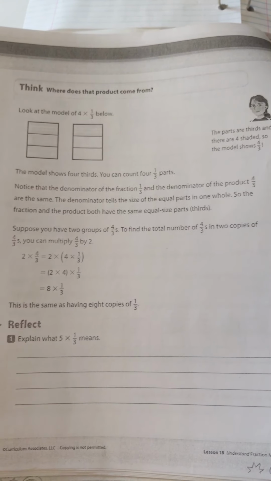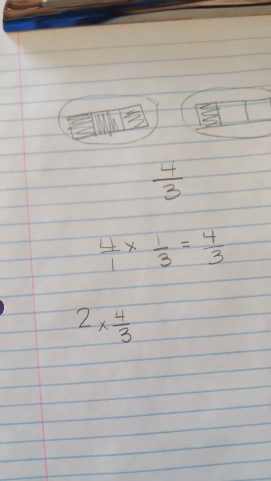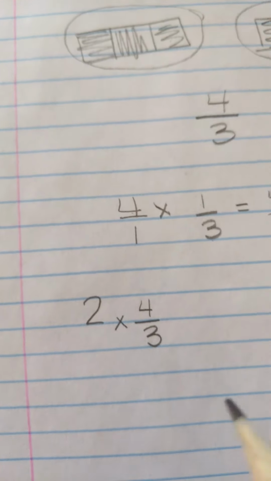Now it says, suppose you have 2 groups of 4/3. To find the total number of 4/3 in 2 copies, you can multiply 4/3 by 2. So here, basically what they're wanting you to do is you've got 4/3 times 2. Now, I like to put my whole number in the front just because it works best for my brain. And we're going to keep it on top. The whole number is going to stay on top.